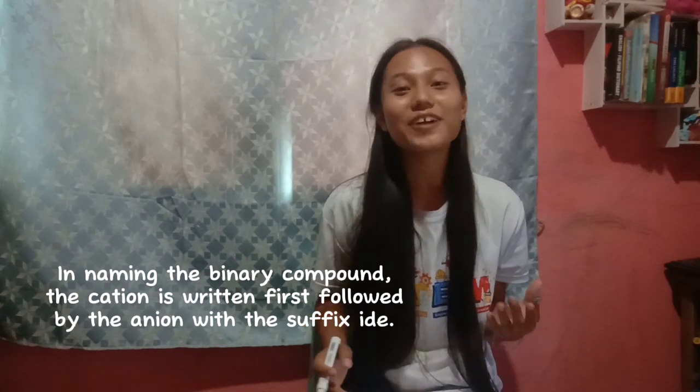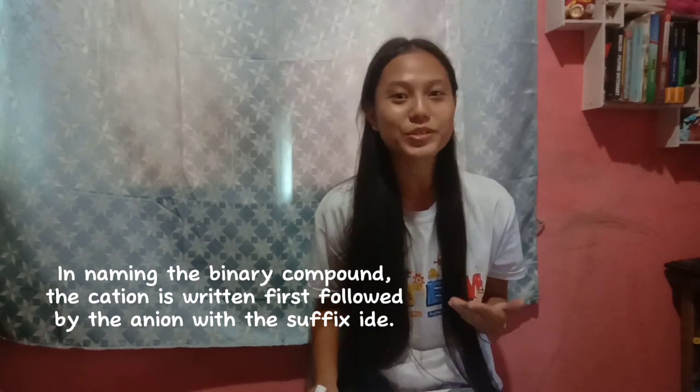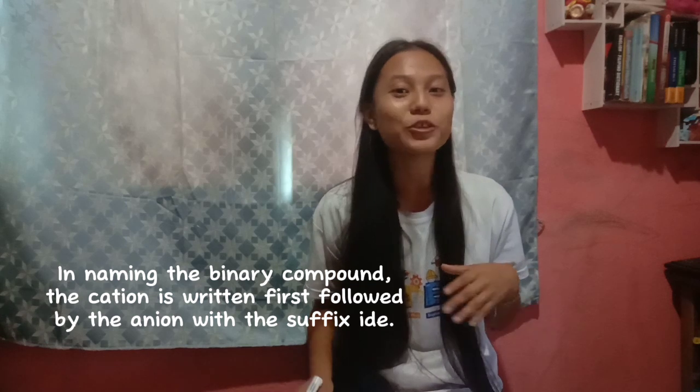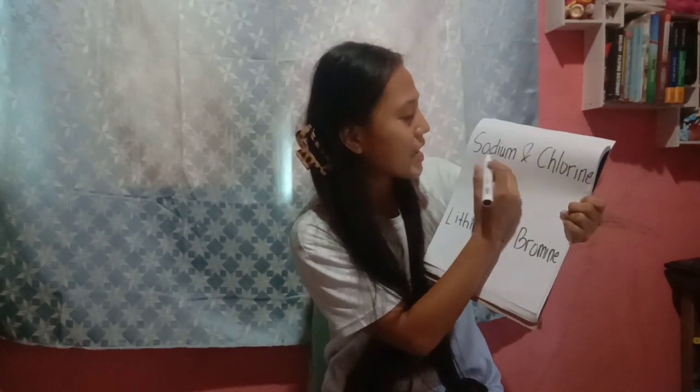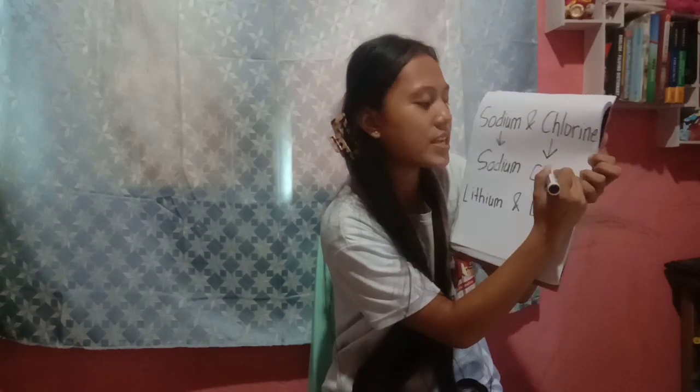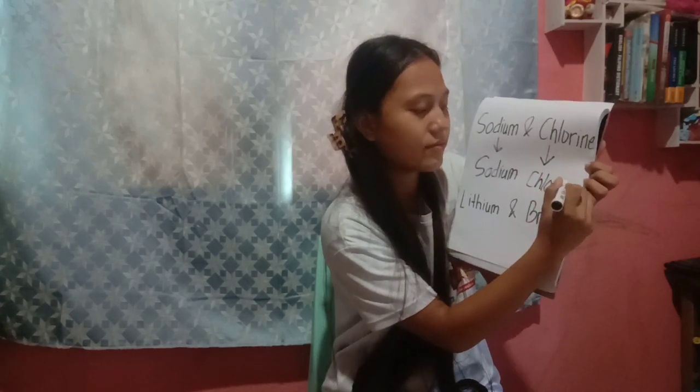In naming binary compounds, we should write first the cation, followed by the anion with the suffix -ide. In the case of sodium and chlorine, we should write first the cation, which is sodium, then followed by the anion, which is chlorine, with the suffix -ide, to make it sodium chloride.